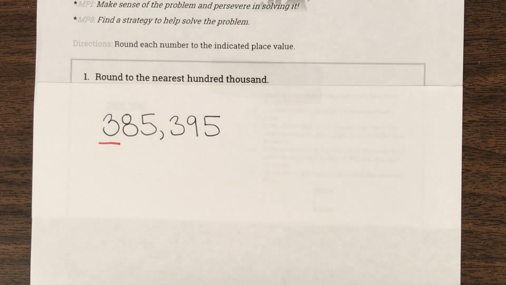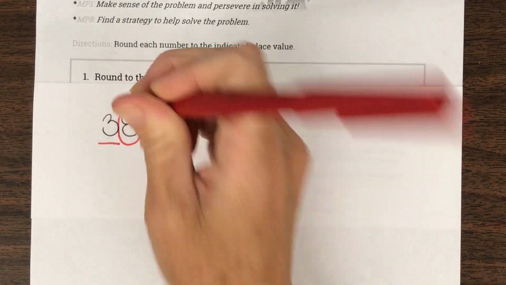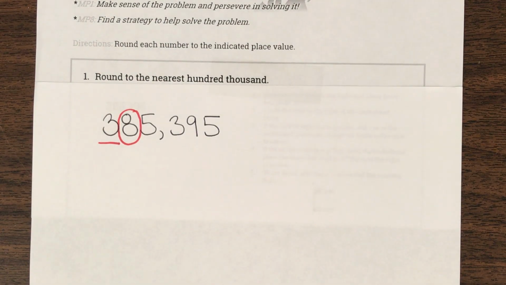So step 1 says I'm going to underline that. Okay, step 2 says I'm going to circle the digit to the right. I'm going to circle the bossy neighbor, and he thinks he's right, which makes sense, he's on the right. So here's my bossy neighbor on the right. Okay, so my bossy neighbor on the right says, I'm an 8, so you go up.